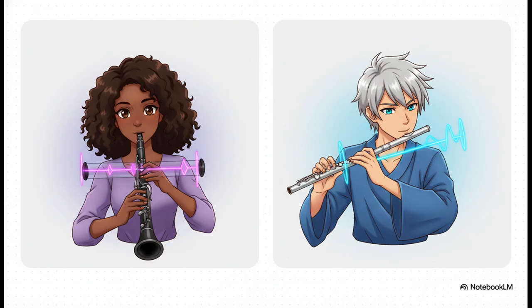And this, right here, is a huge reason why a clarinet, which acts like a closed tube, sounds so different, so much more mellow than a flute.